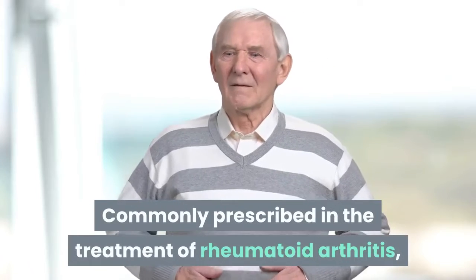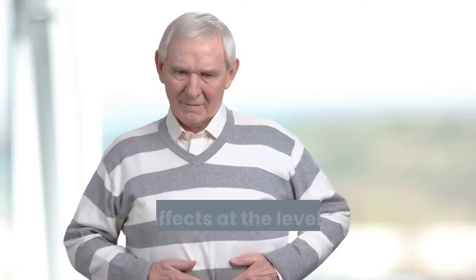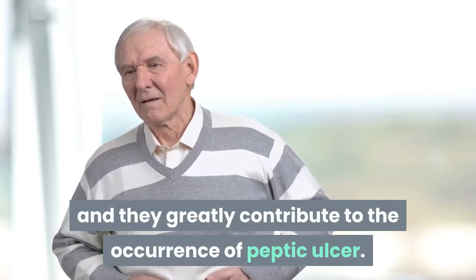Studies in the field have found that certain oral medications are also a potential cause of peptic ulcer. Commonly prescribed in the treatment of rheumatoid arthritis, non-steroidal anti-inflammatory drugs have various side effects at the level of the gastrointestinal system, and they greatly contribute to the occurrence of peptic ulcer.